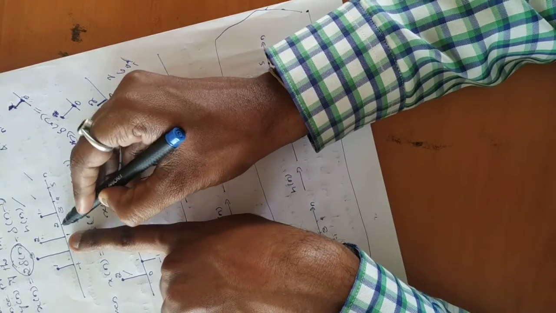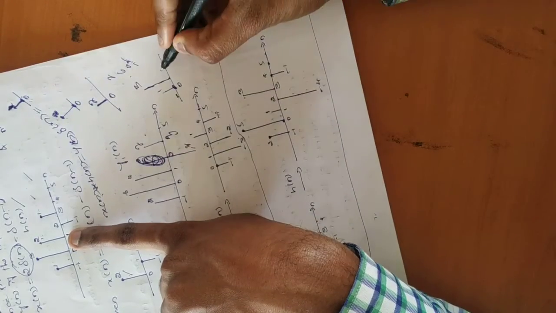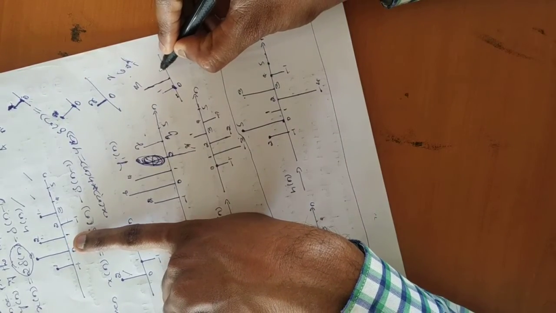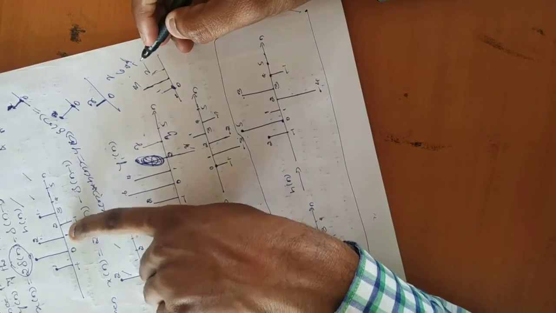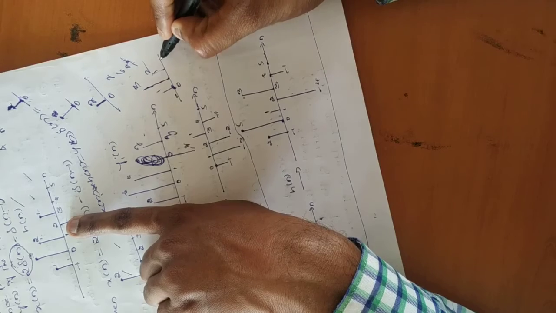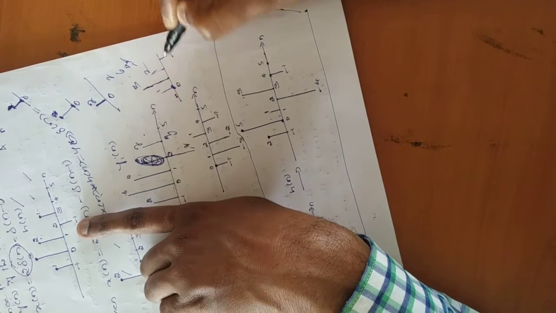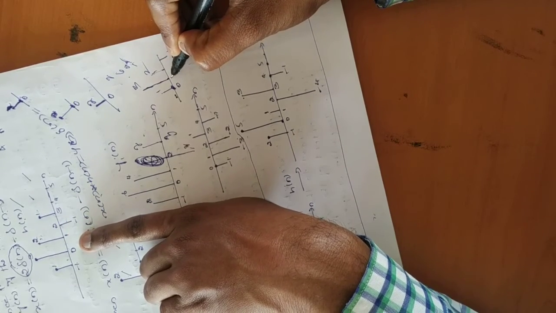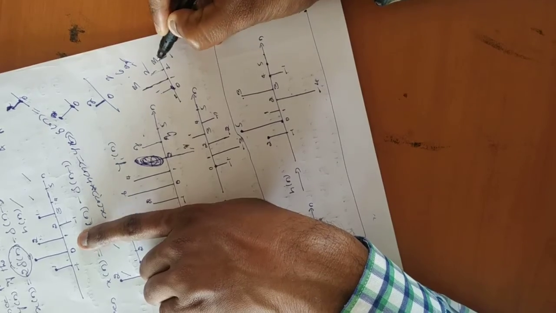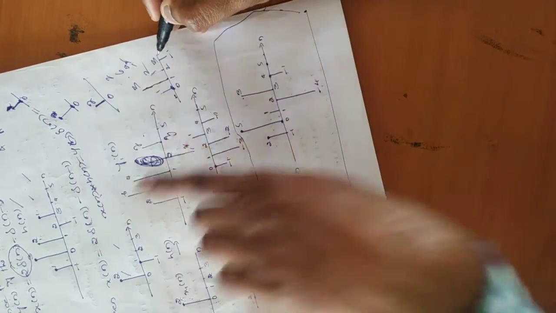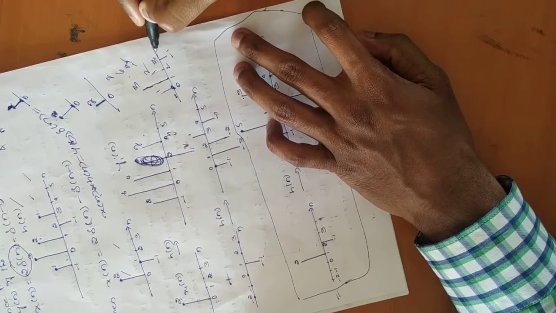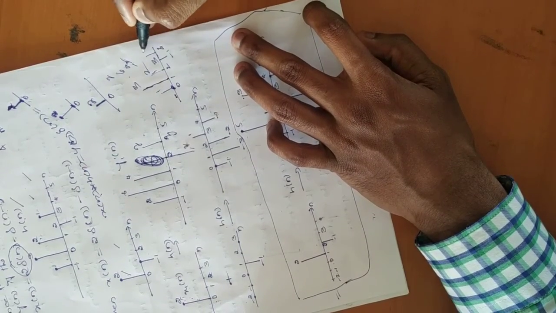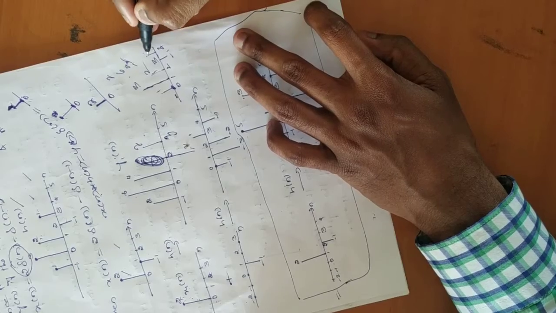The same signal is shifted to 2. So at 2 it will be 2. At 3 it will be minus 1. So is 1, 2, 3. At 3 signal it will come on 4. So this is what the signal is.